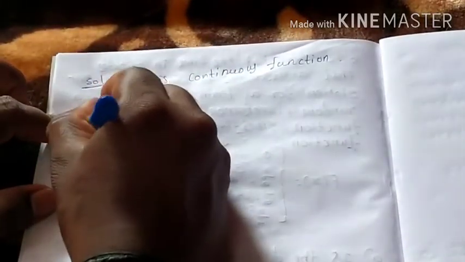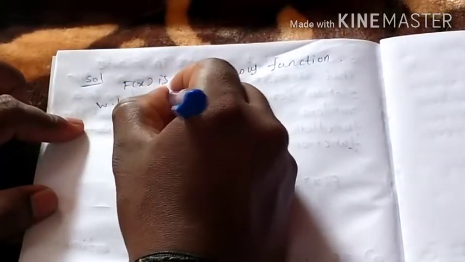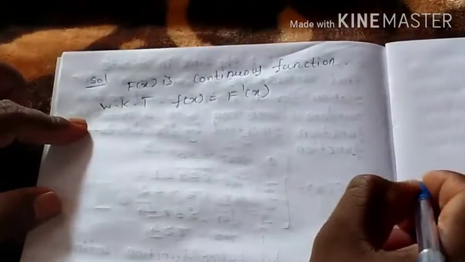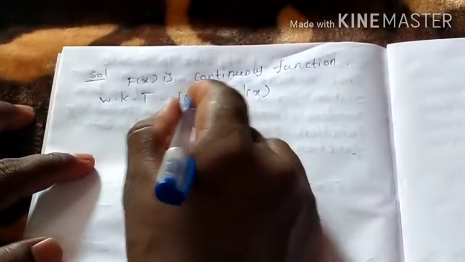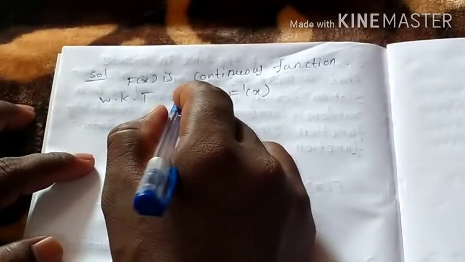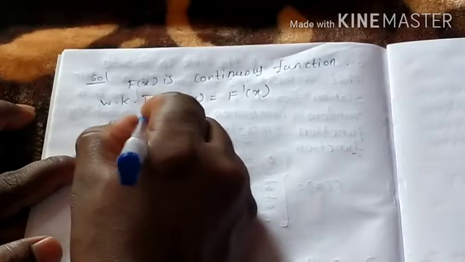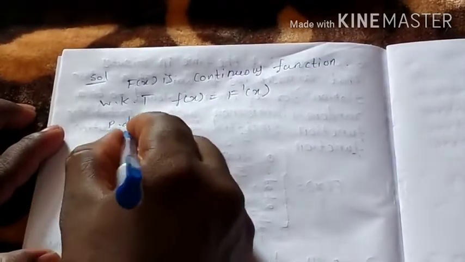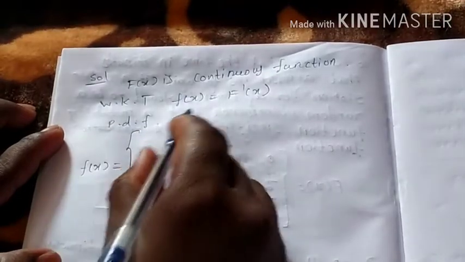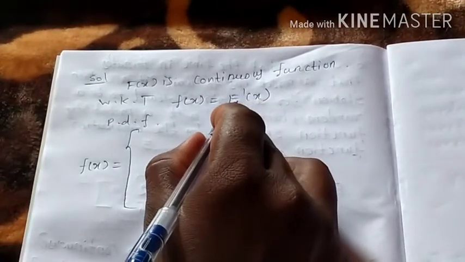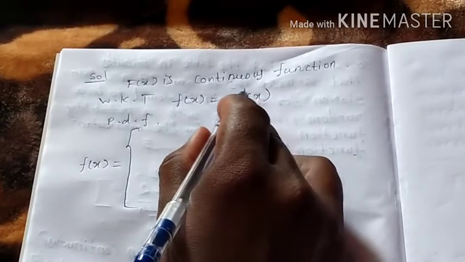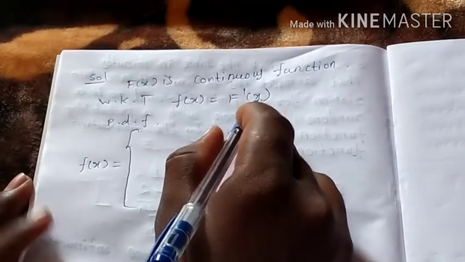We know that the probability density function, small f of x, equals capital F dash of x. That is, we differentiate the capital F of x values with respect to x. The capital F of x values are already given.